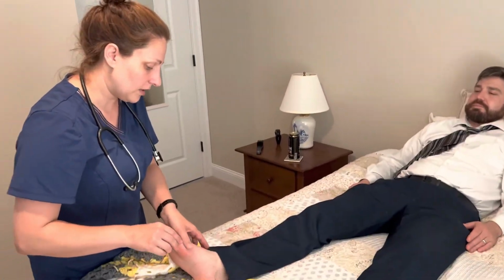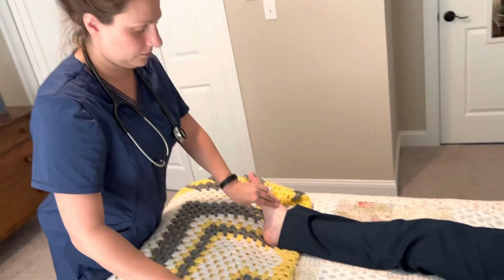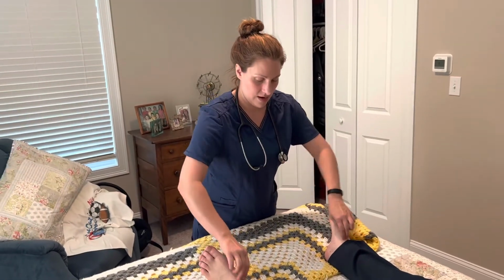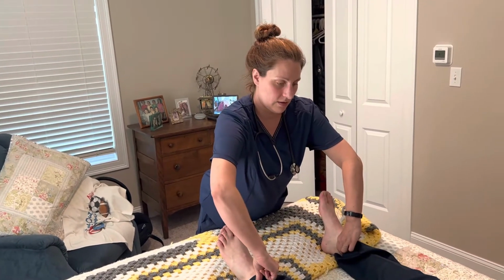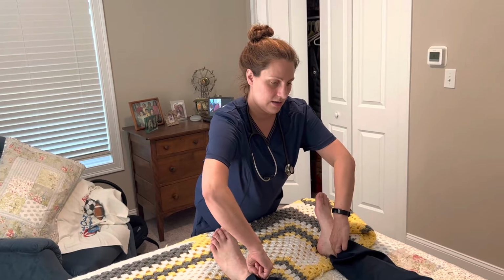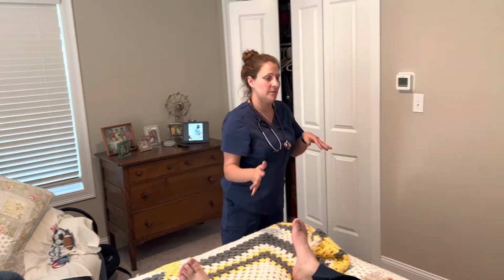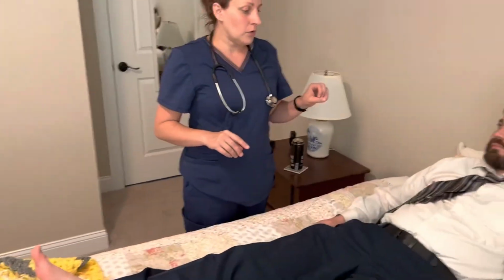I'm also going to just move down to the feet and check the dorsalis pedis pulses. Okay. And the posterior tibialis pulse. And still noting regular rate and rhythm and good symmetry on both sides of the body, so that's good. I'm now going to move to the respiratory system.